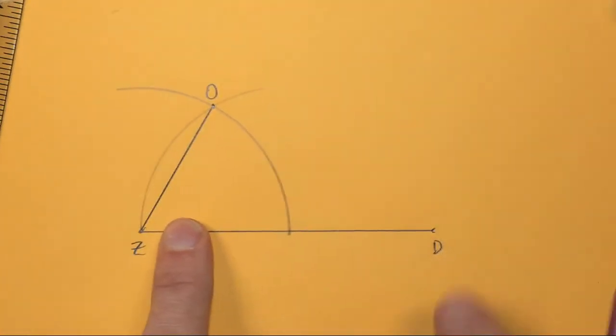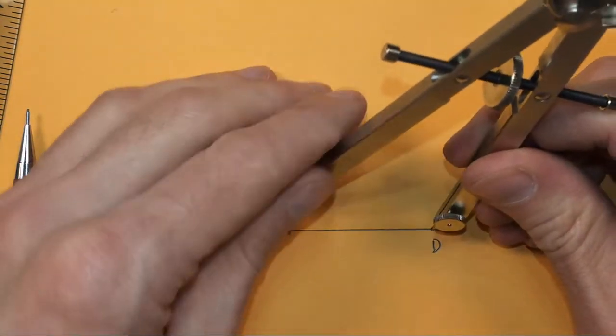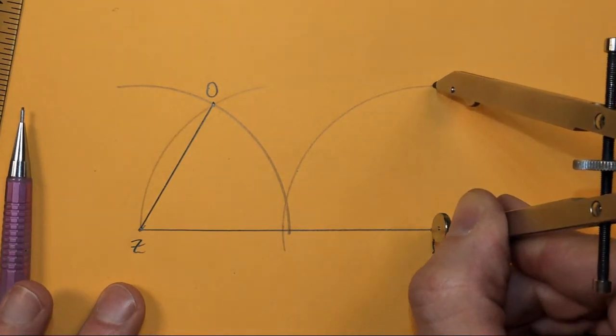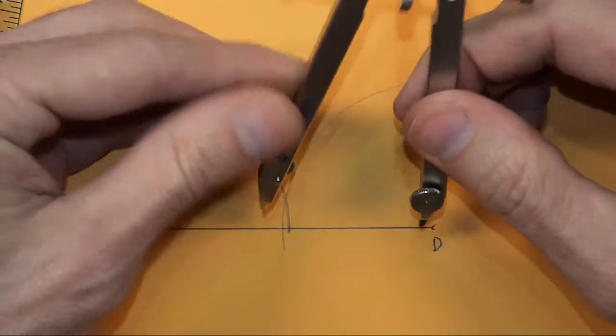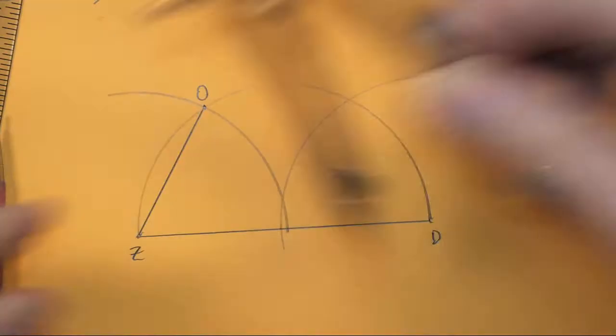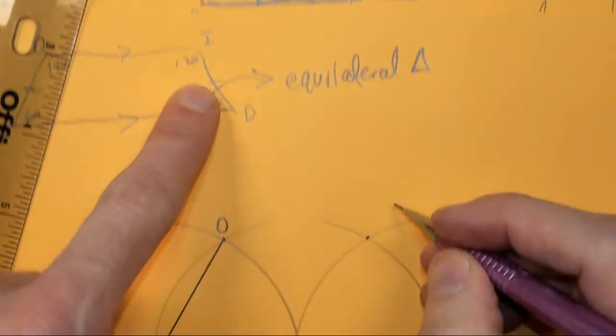And now I just do that same exact thing over here at point D. Use the same compass setting, don't change anything. Make an arc centered at D, like a quarter circle. Flip the compass around in the exact opposite direction. This new point of intersection, that one's point I.